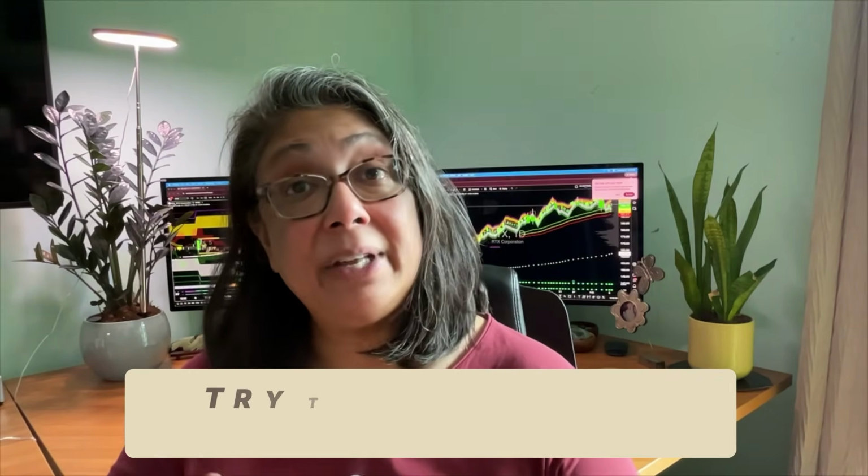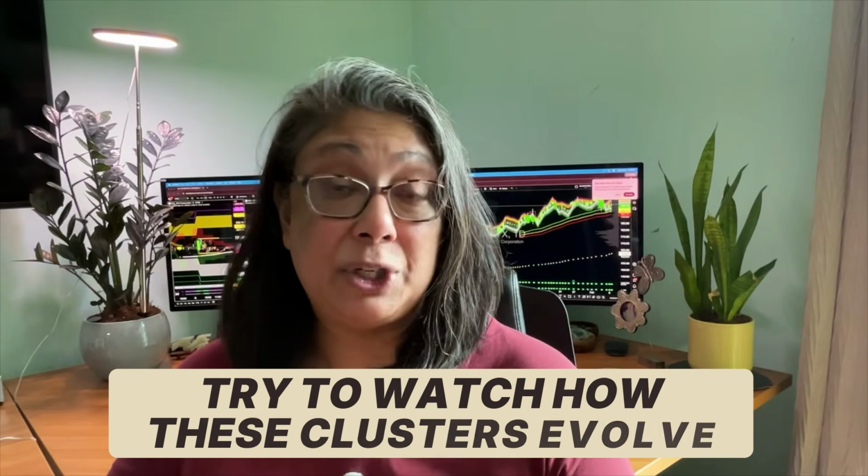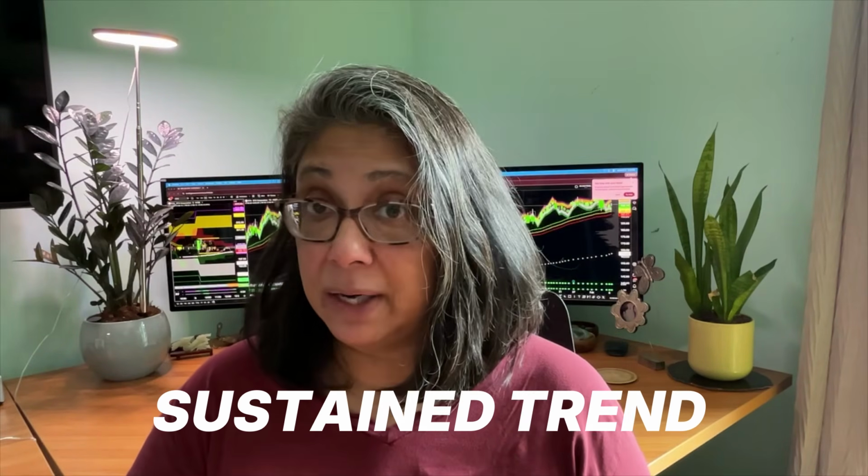Here's a tip. Try to watch how these clusters evolve, which is to say they're not fixed, they're always moving. If a bright zone moves higher as price rises, it means traders are moving their stops, and that's a hint of a sustained trend. And if a hot zone, that warm yellow, orange, red, vanishes as price gets close, it was probably fake liquidity, meaning it was just bait to get retail traders in, but then it got pulled.